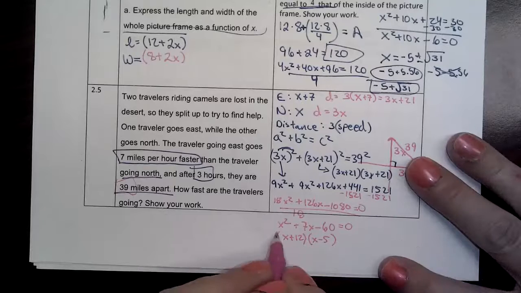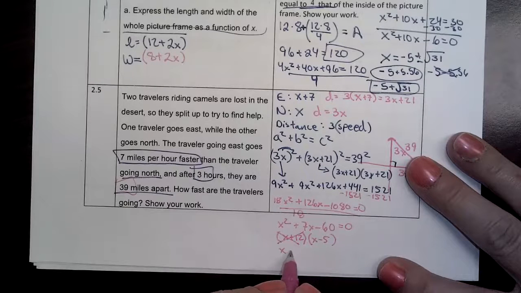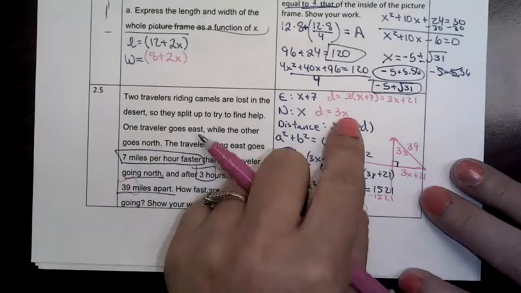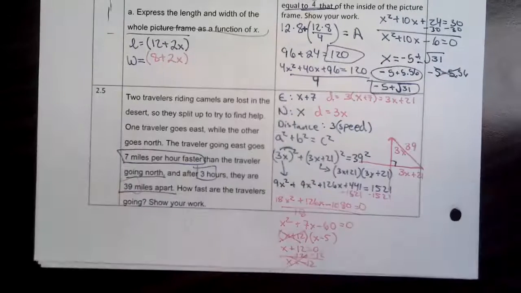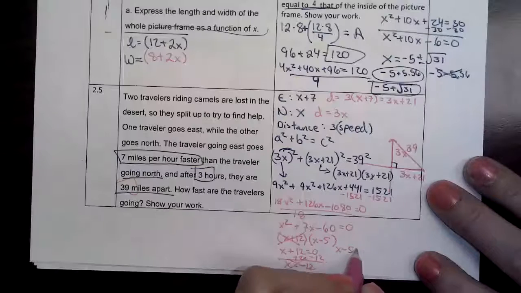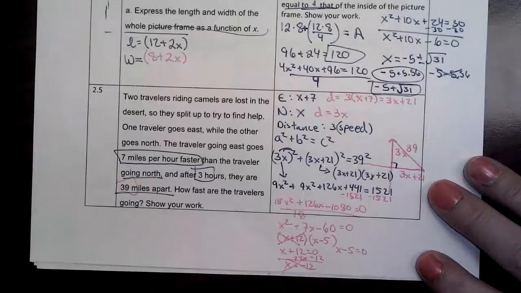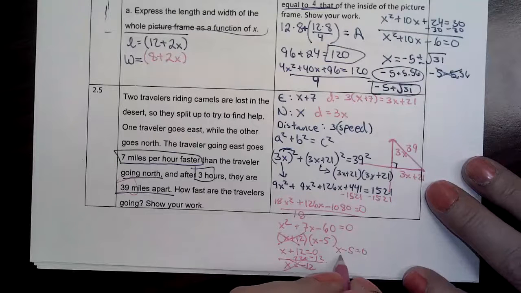So x plus 12 equals 0. So that would be minus 12 minus 12. So x equals negative 12. Well, remember that x is a speed, and a speed cannot be negative. So our only option then is going to be x equals positive 5.